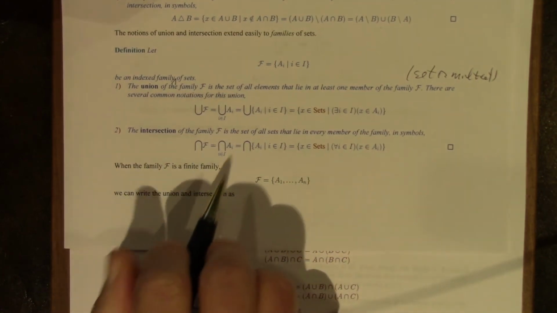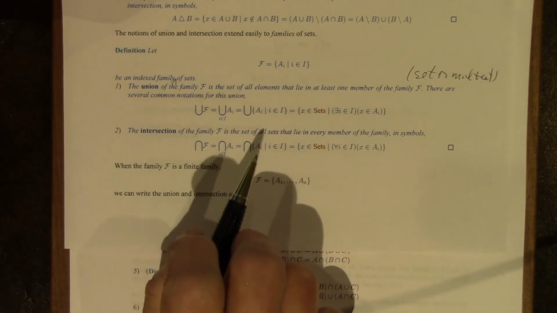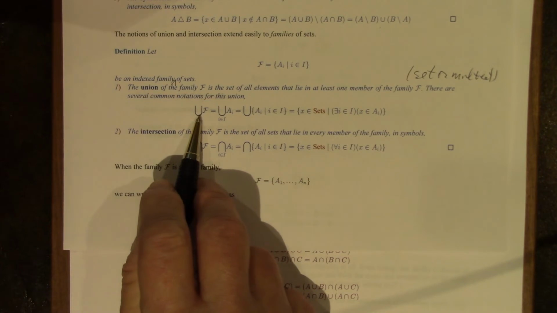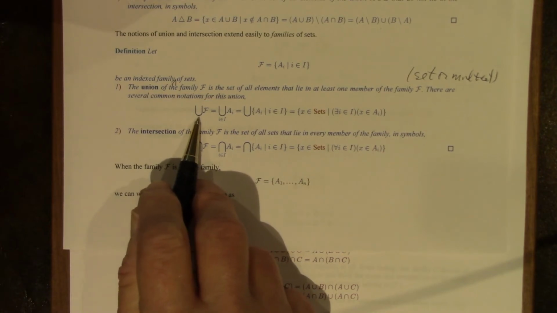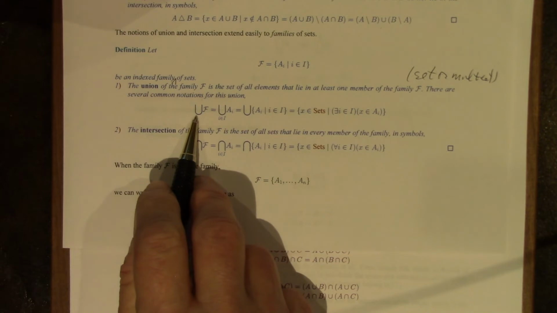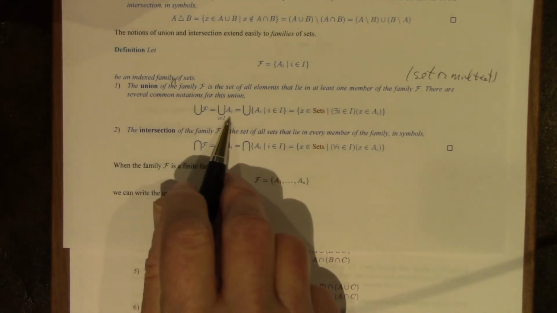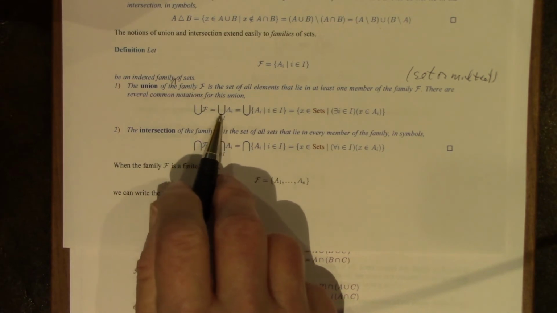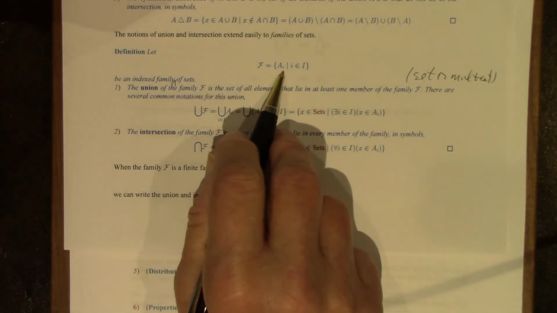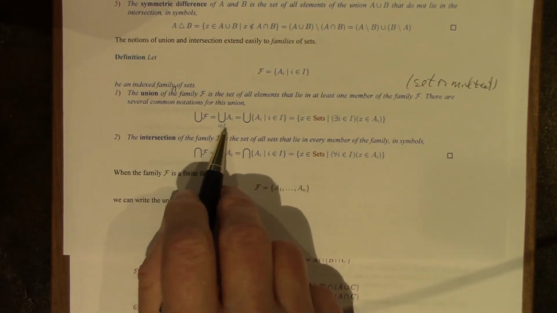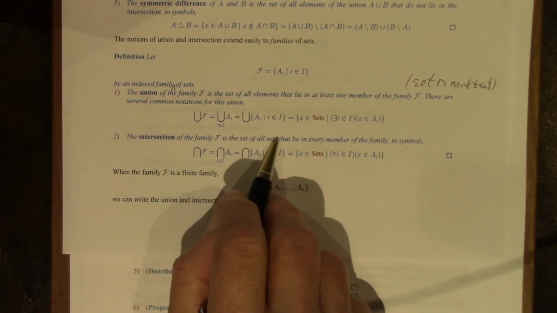There are several notations for that, and you should become comfortable with all of them because they appear quite frequently. The simplest, and in many ways the best, is the one you see the least often: big U for union, family F. You're more likely to see the union of the A sub i's, as i ranges over the index set I. This is awkward notation if you're going to put it inline in text.